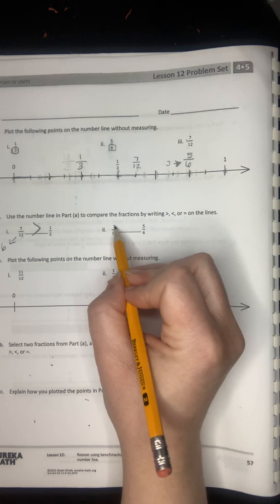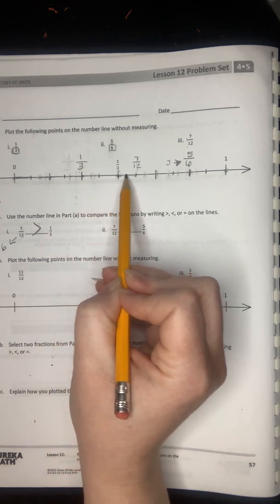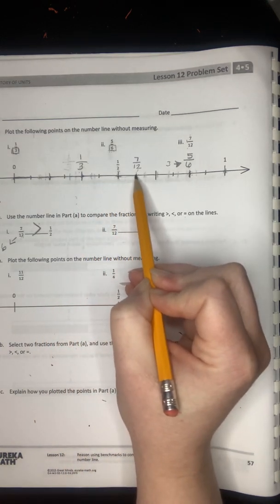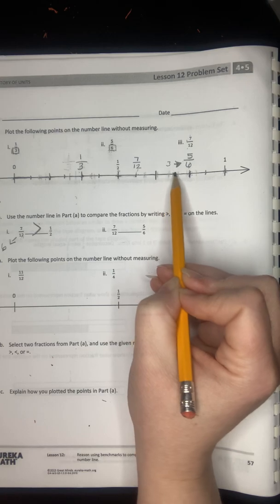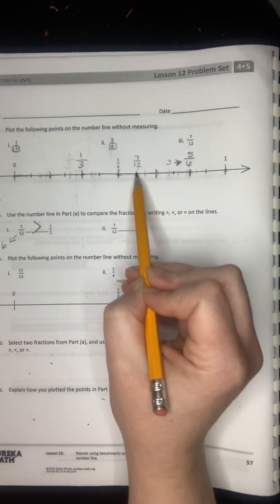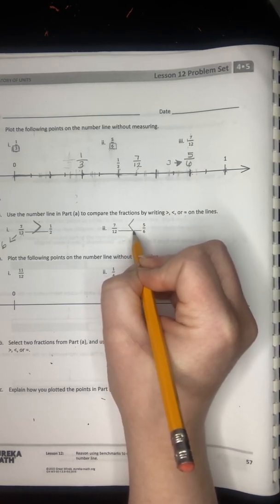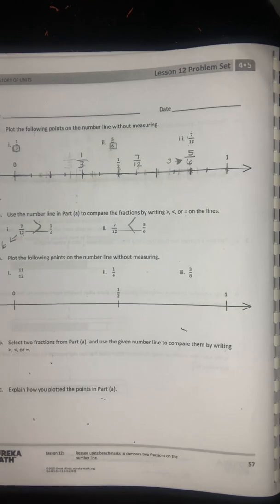All right, now we're going to look at 7/12 and compare it to 5/6. Again, we're traveling down this number line. Here's 7/12. We get there first. And then 5/6 is farther down the number line, which means we would travel farther, which is longer and farther in our trip. So 5/6 is going to be greater than 7/12.